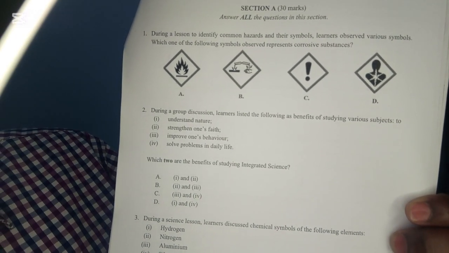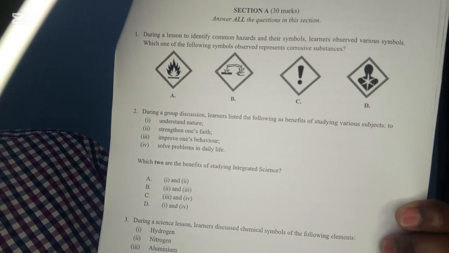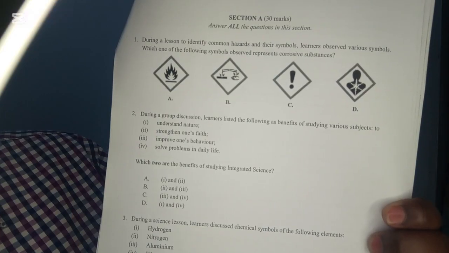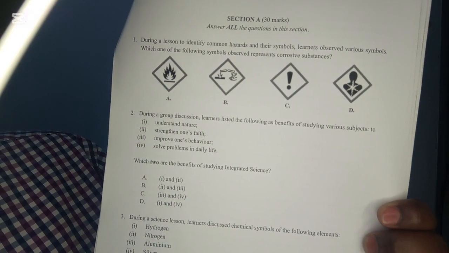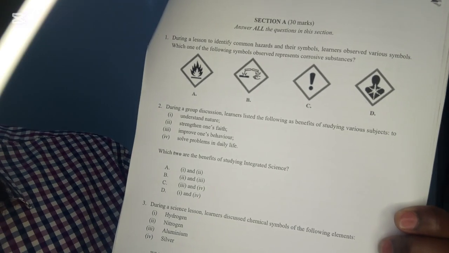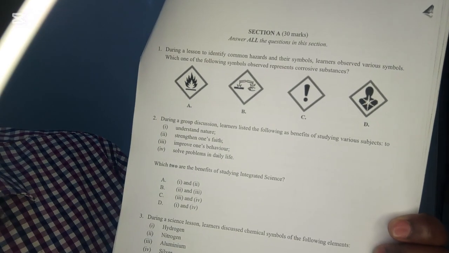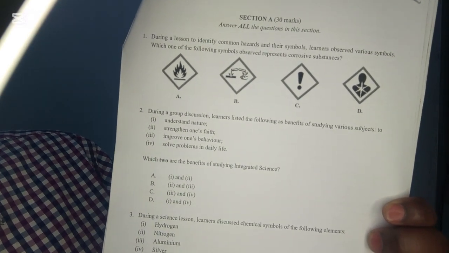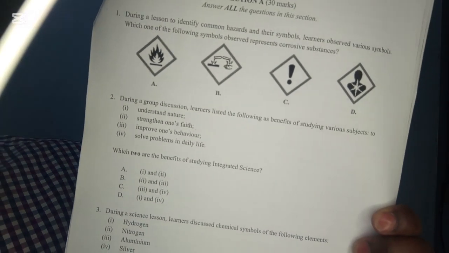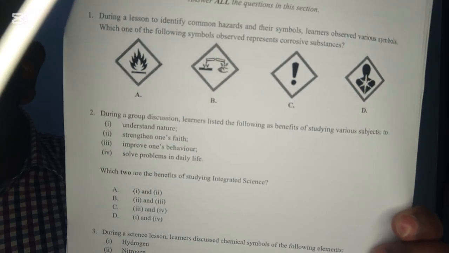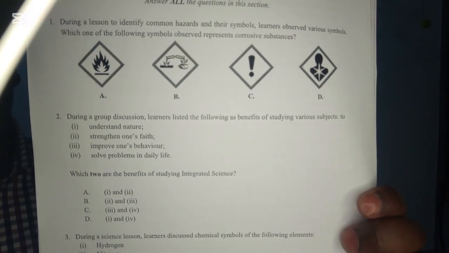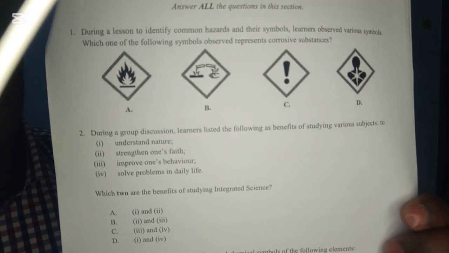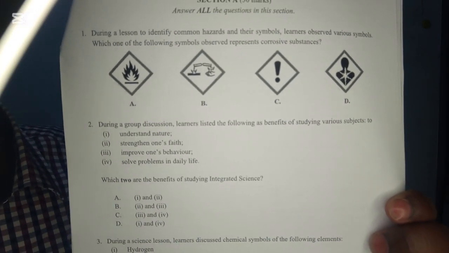2, strengthen one's faith. 3, improve one's behavior. 4, solve problems in daily life. Now, in relation to the question there, we are told, which 2 are benefits of studying integrated science? So in relation to this paper or study area that is integrated science, which 2 do you think are correct?